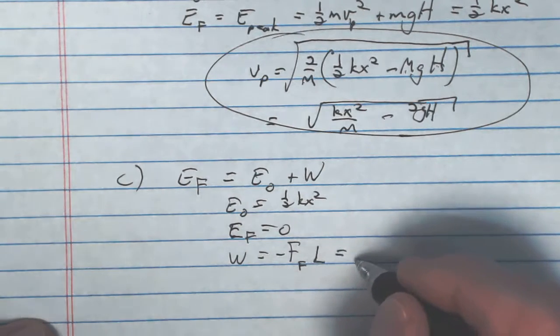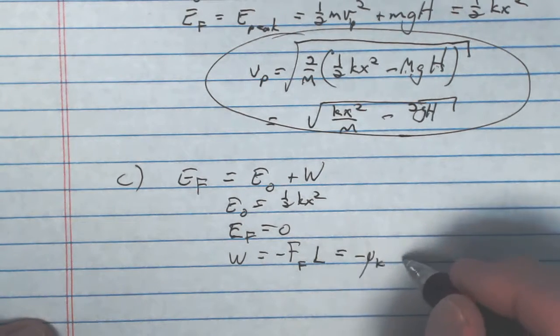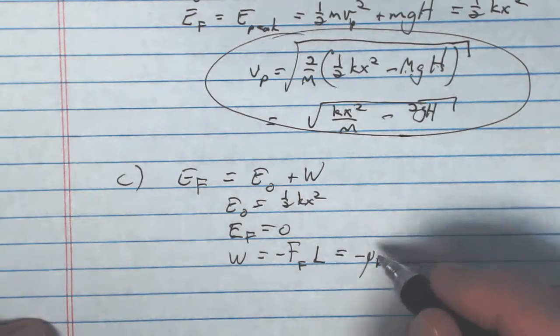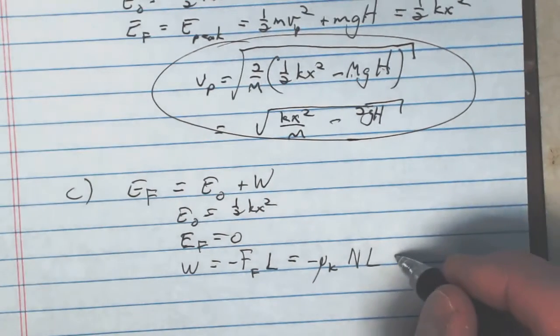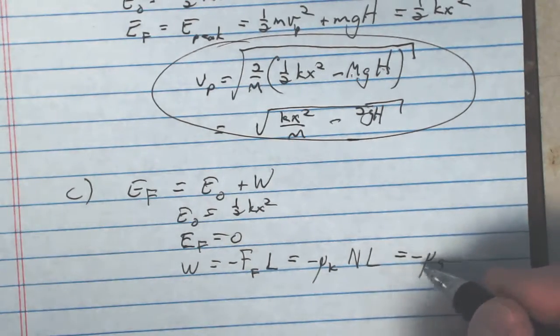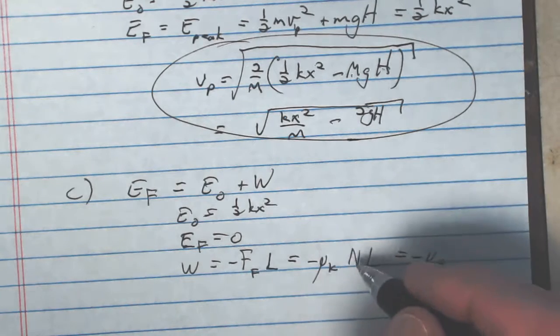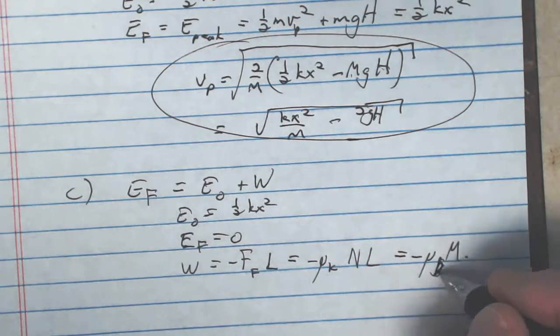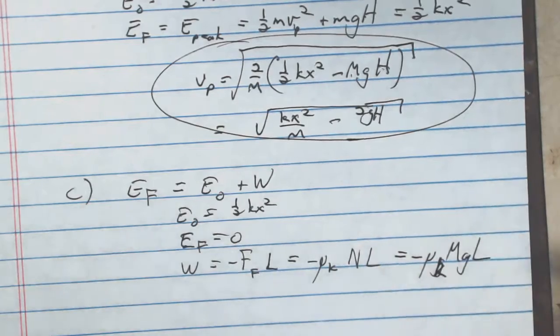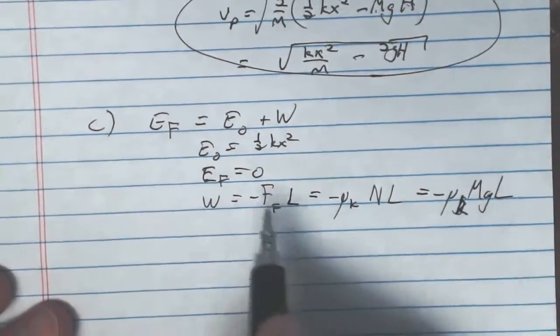That's negative F times L, which is negative mu kinetic times the normal force times L, because the block's sliding along the plane. For this situation, N equals mg, so it's negative mu kinetic mgL.